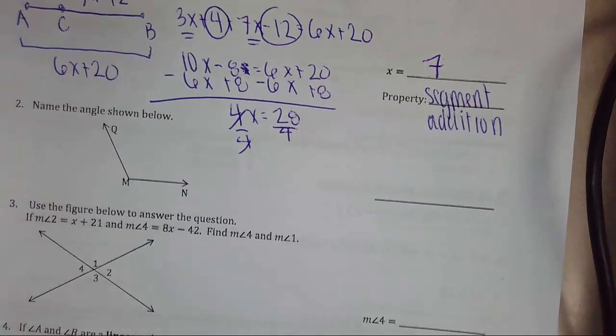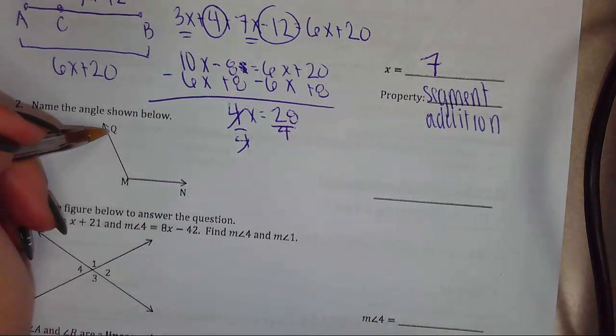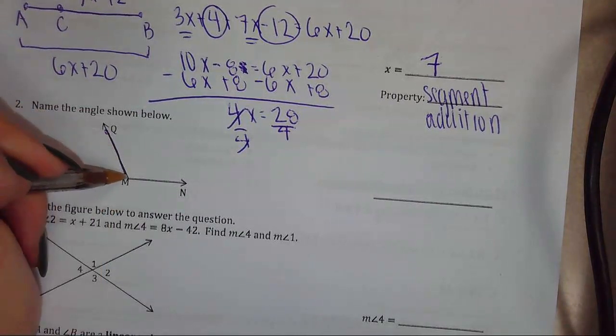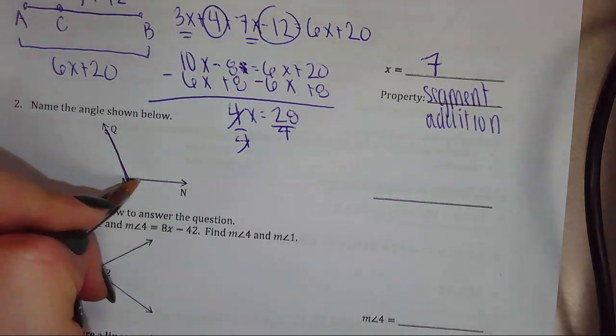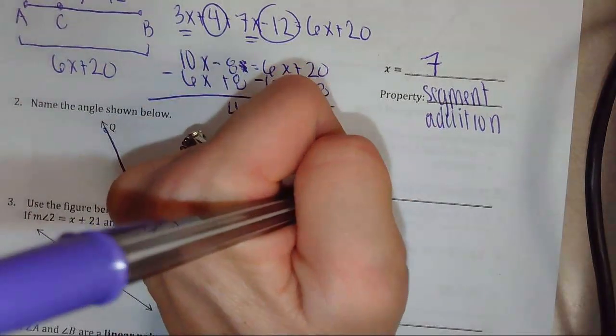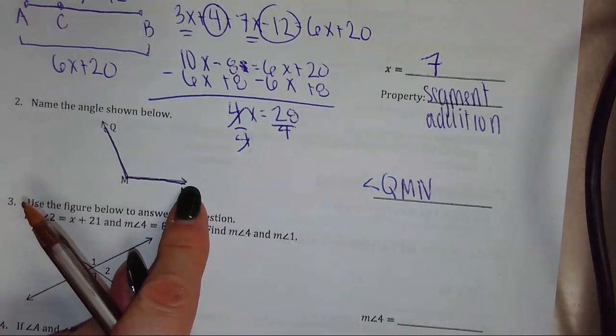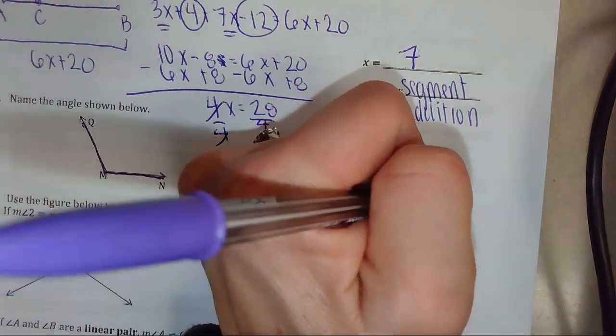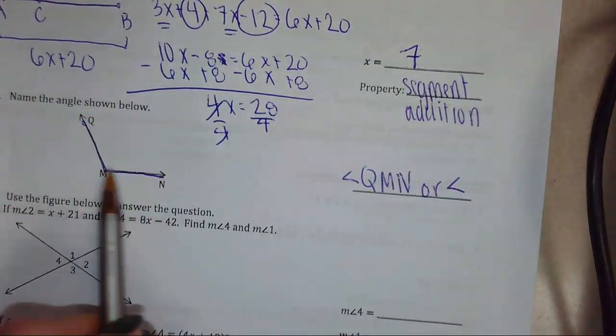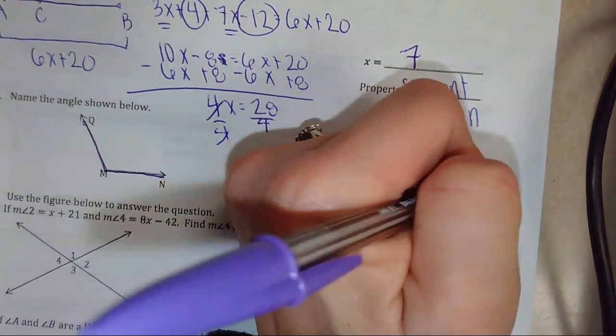Right, moving along, there's two ways to name this. You start either up here, go down to the actual angle, M, and then out to N. So angle Q, M, N, or you can go the opposite way and say angle N, M, Q.